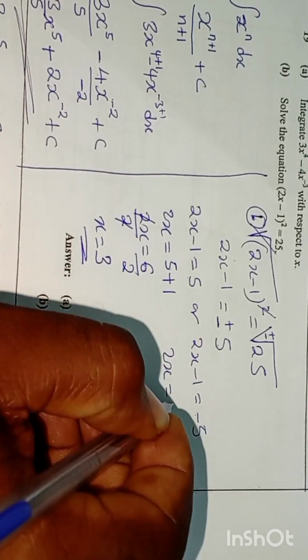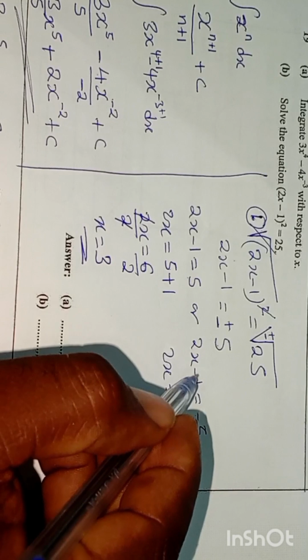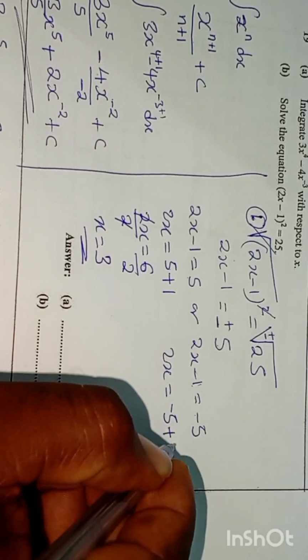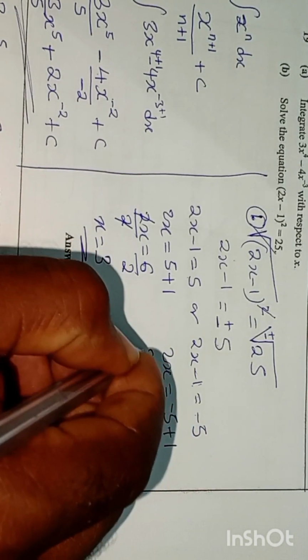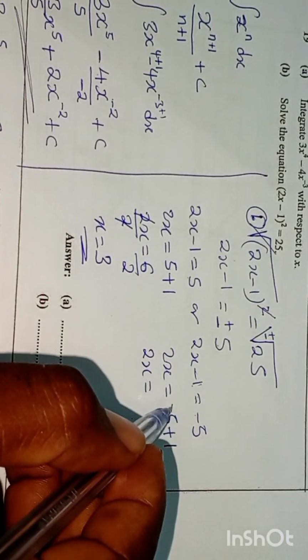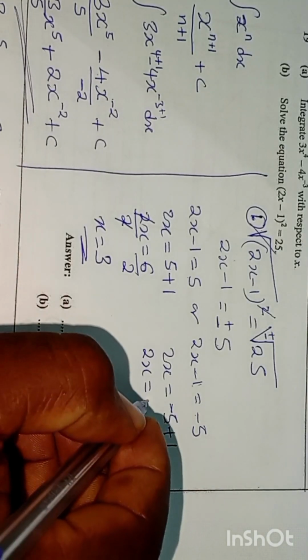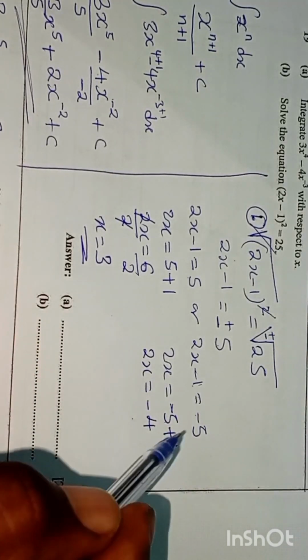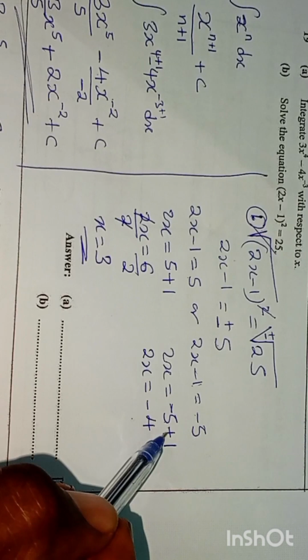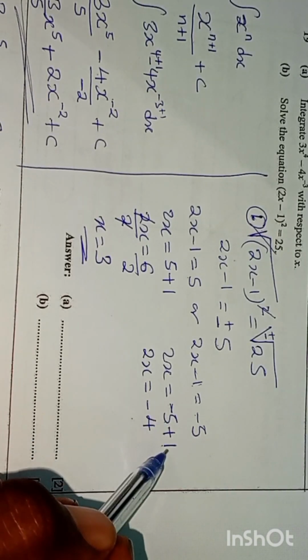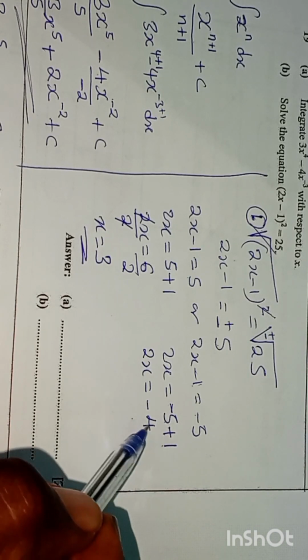2x equals negative 5, this is negative 1, when it crosses the equal sign, it will be positive 1. So 2x equals negative 5 plus 1, that is negative 4. Remember that negative and positive, you subtract. So 5 minus 1, that's 4.